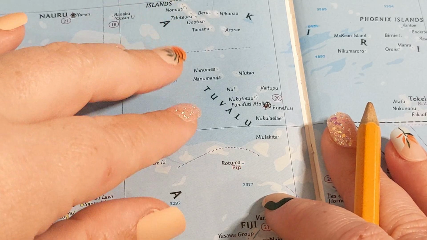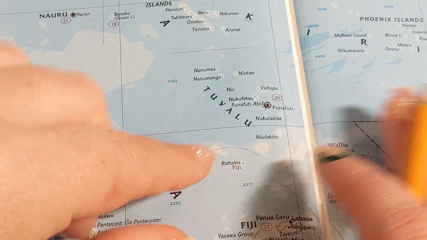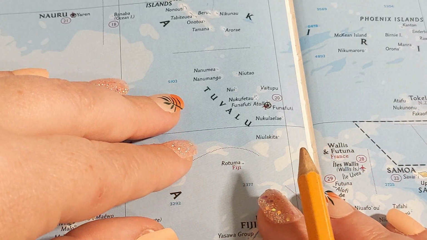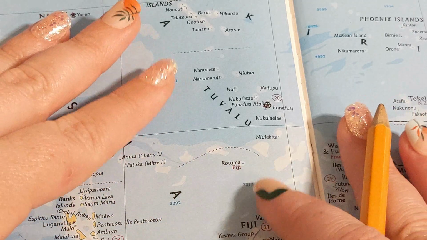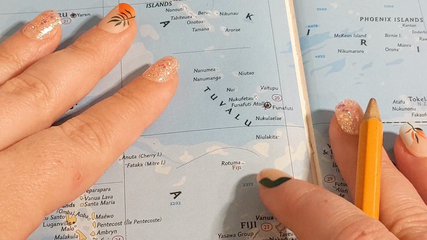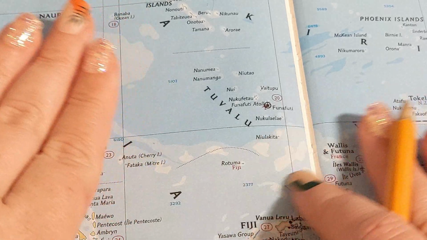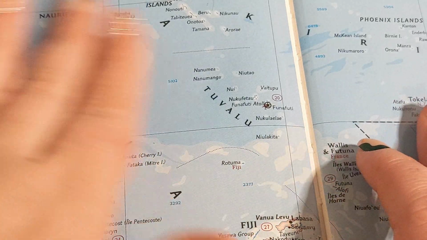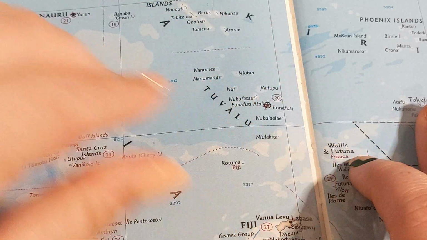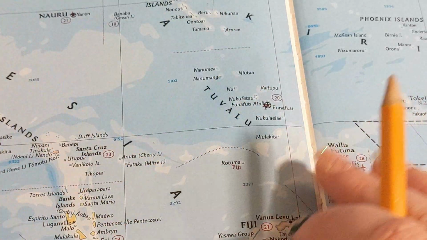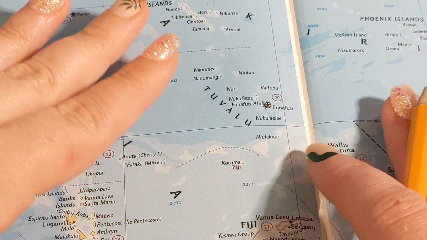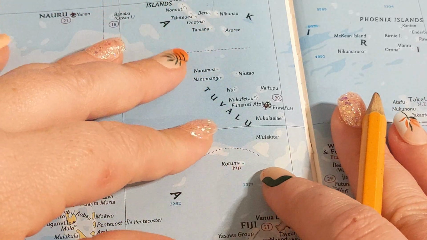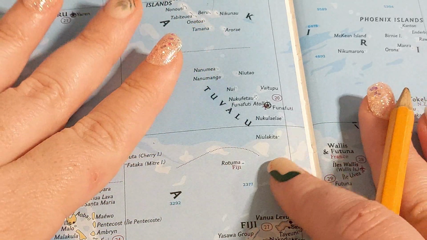And starting in 1862, some Peruvians came by this area and committed what's known as blackbirding, which was a really devastating thing that happened all throughout Polynesia and Micronesia. These people would land on the islands and say, hey, we've got a business opportunity for you.